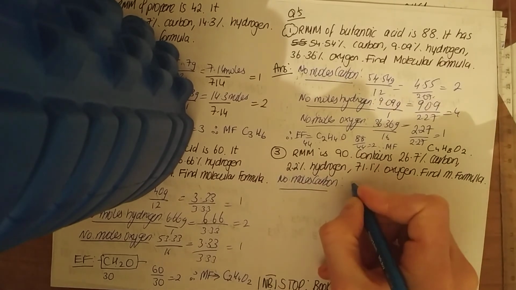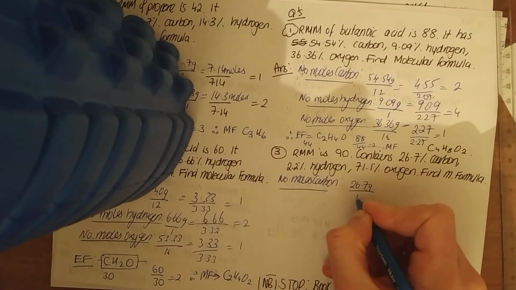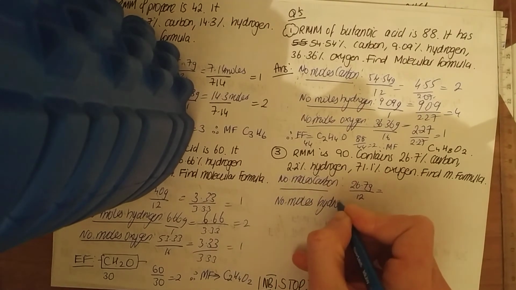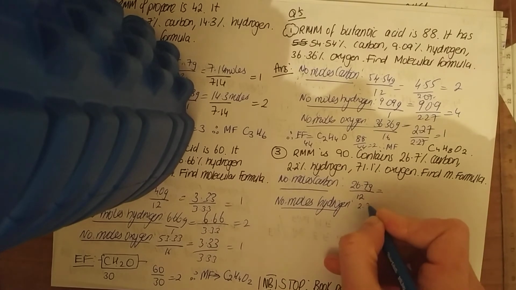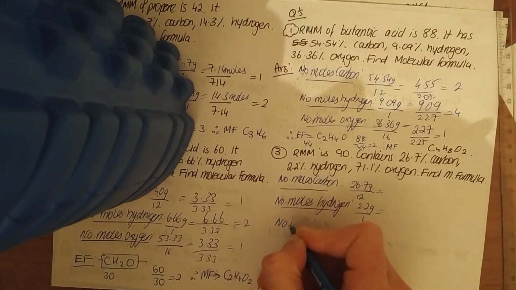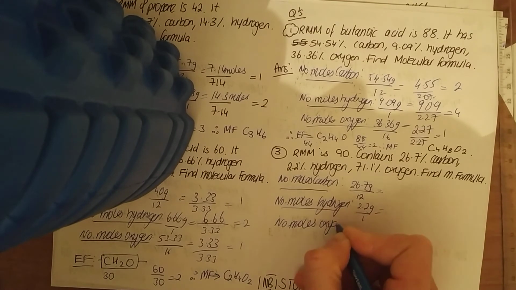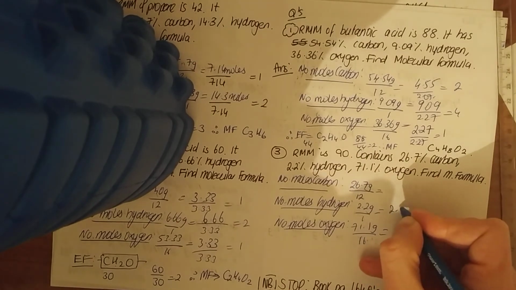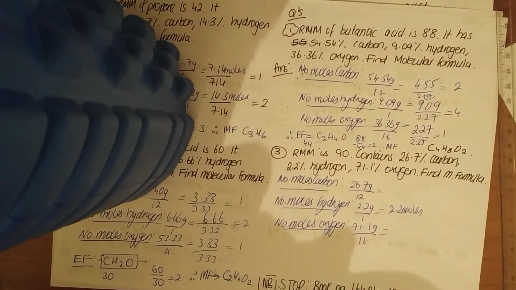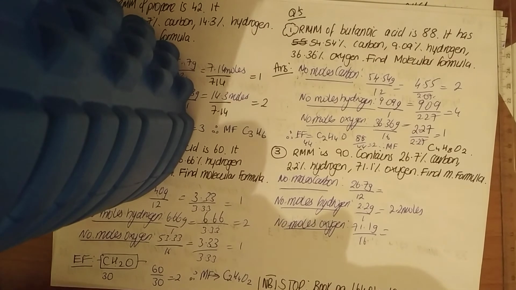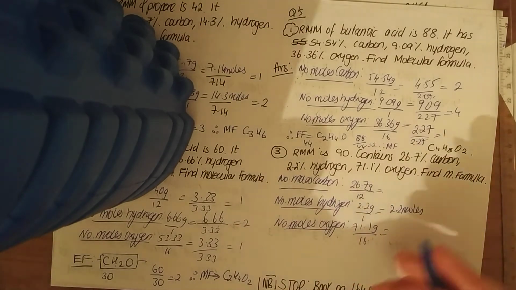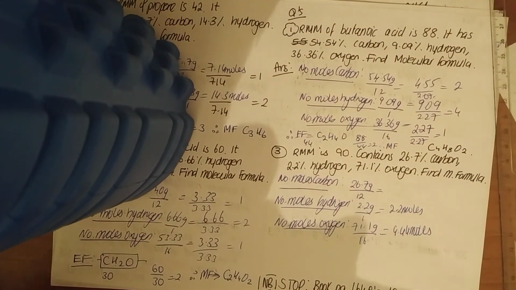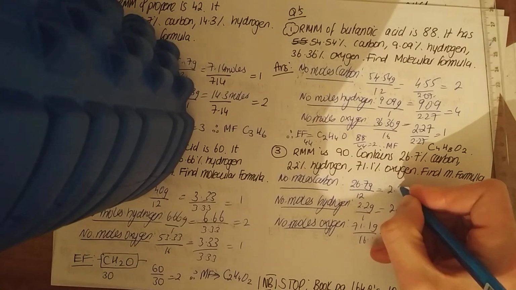And the last one there, work out the number of moles of carbon. Change your percentage into grams, 26.7 grams, because then we can go back to moles. Number of moles of hydrogen: 2.2 grams, divide that by 1. And then your number of moles of oxygen: 71.1 grams, divide that by 16. So we get 2.2 moles, 71.1 divided by 16 is 4.44, and the top one there, we get 2.2.